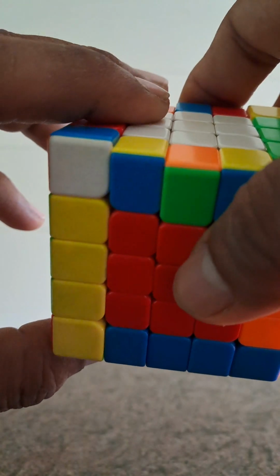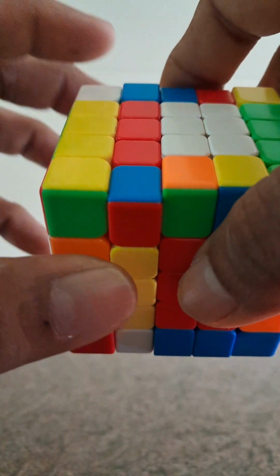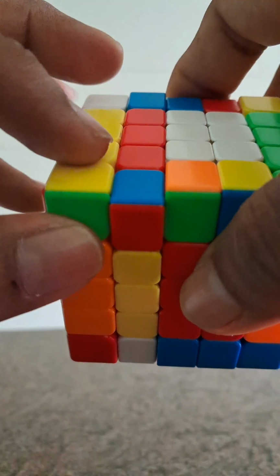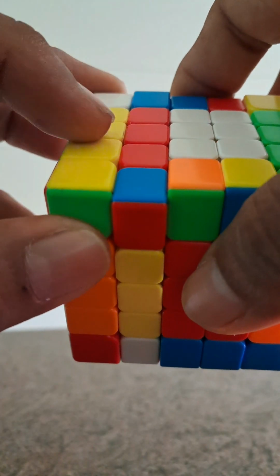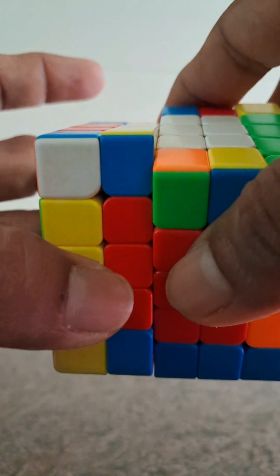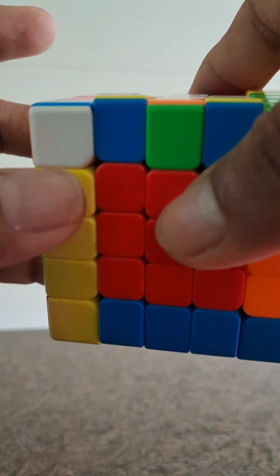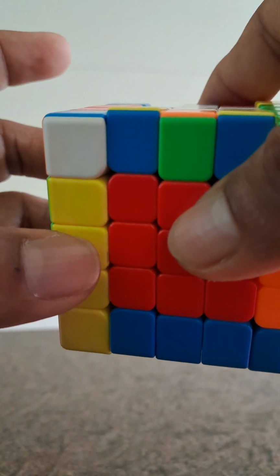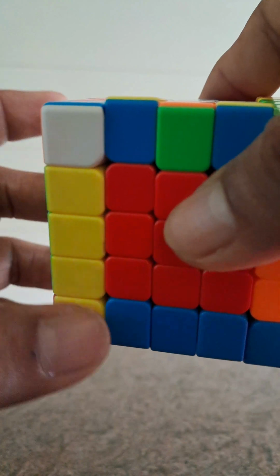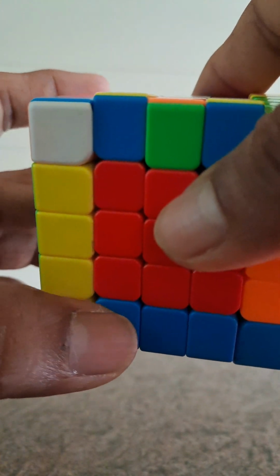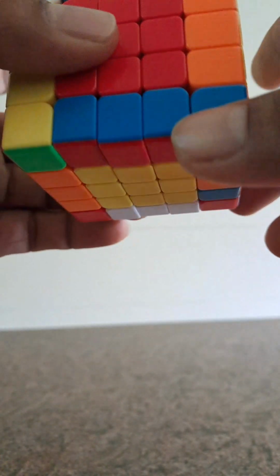Now why is it? Because when we are moving this, when we are rotating this, on the top you need to have the unsolved portion. So before doing this, we need to bring an unsolved portion to this side. This is done so that your solved edge pieces are not displaced.